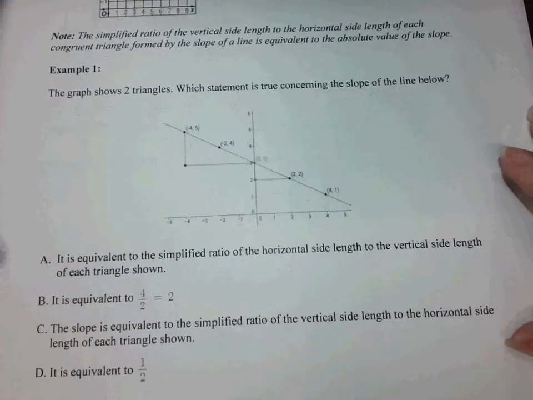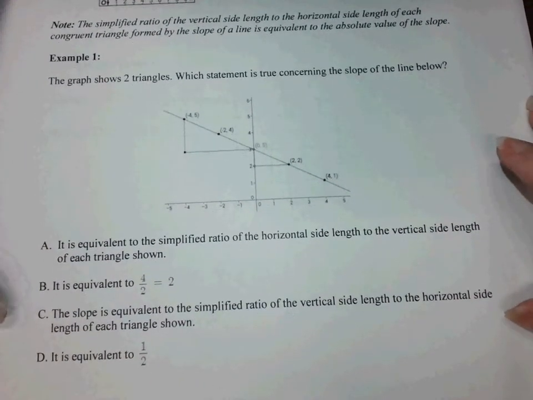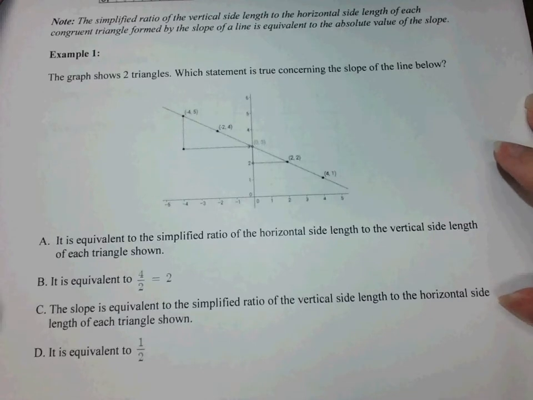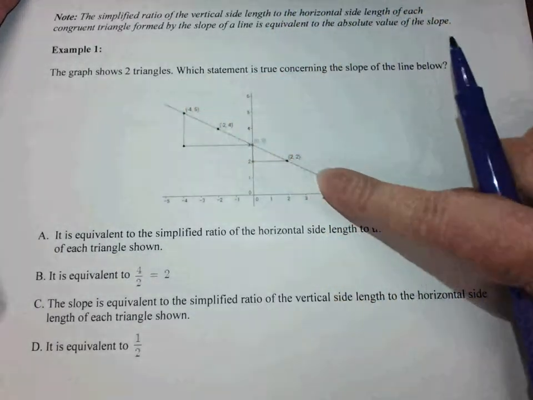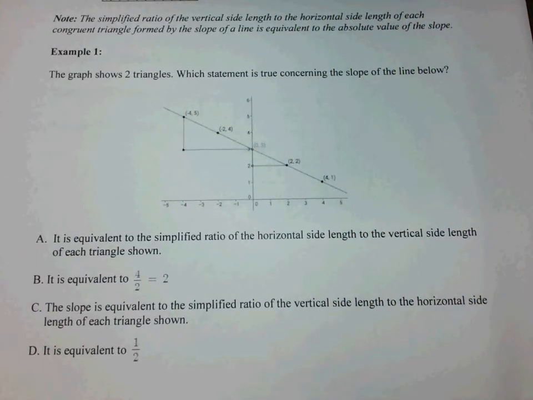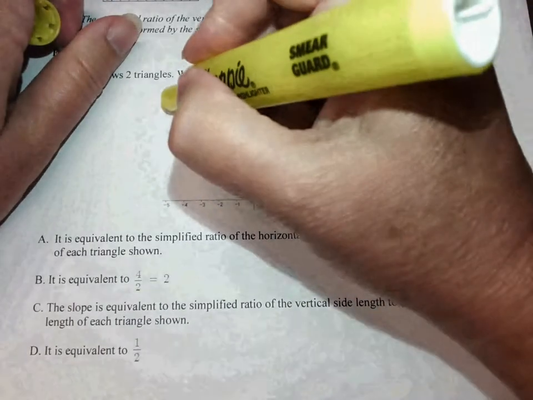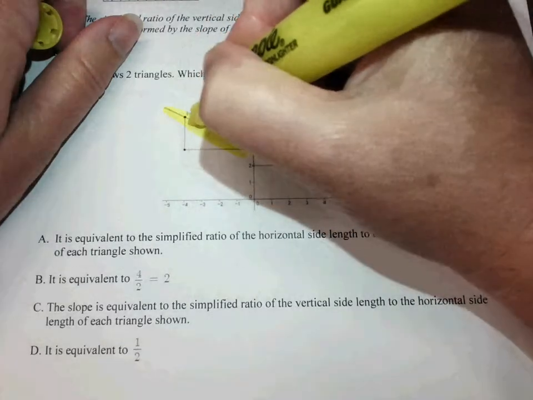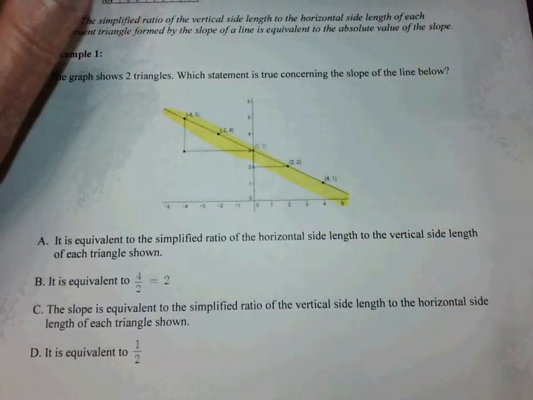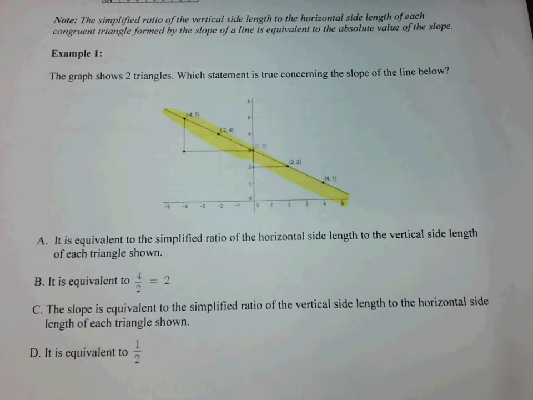Okay, so look down here at this example. It says the graph shows two triangles. Which statement is true concerning the slope of the line below? They're talking about this continuous line right here. Let me highlight that line. They're talking about this line right here that is contained in both triangles.